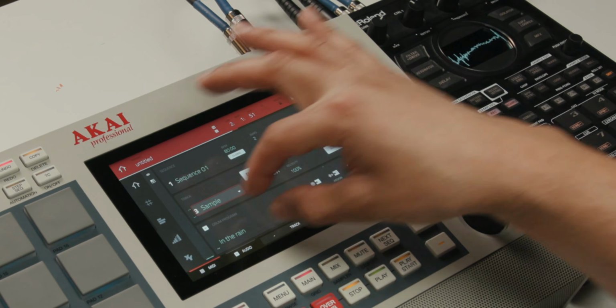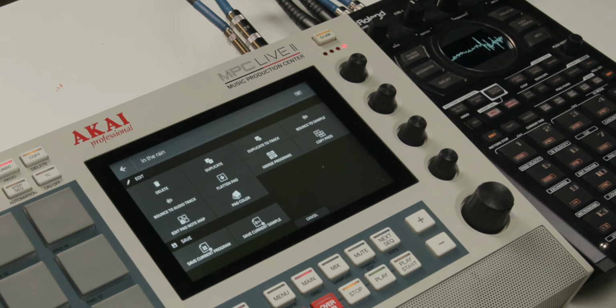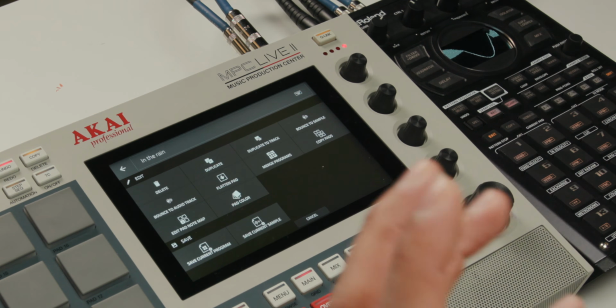So in order for me to duplicate this sample program or the drums program, I come down right here to my drums program selection and hit the little pencil icon. If I hit duplicate, it's just going to duplicate a version of that sample program.